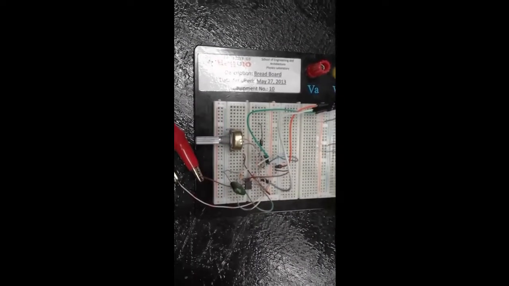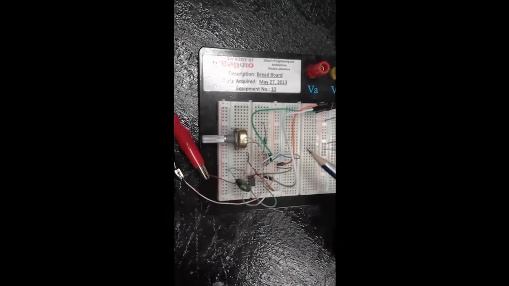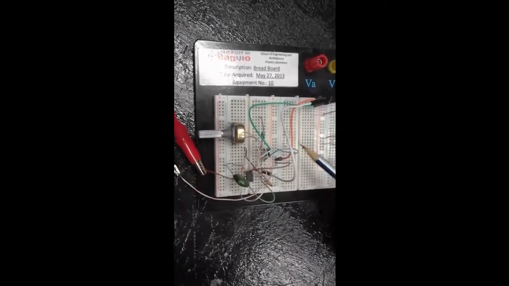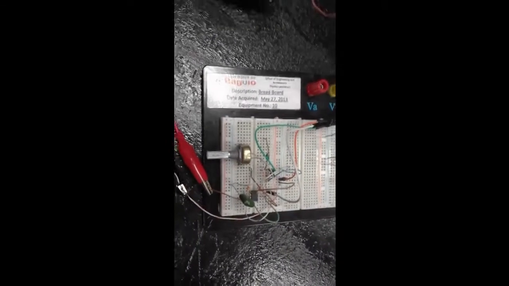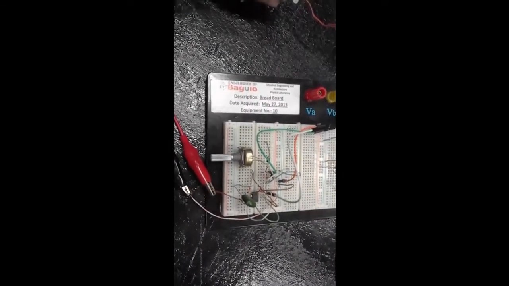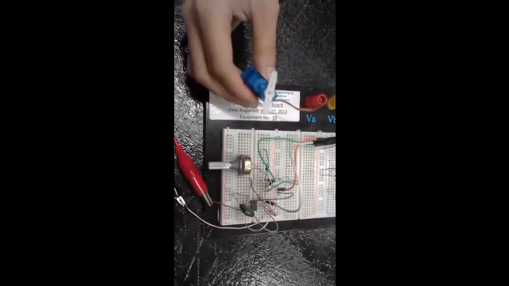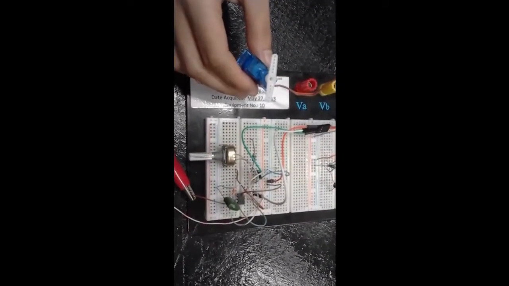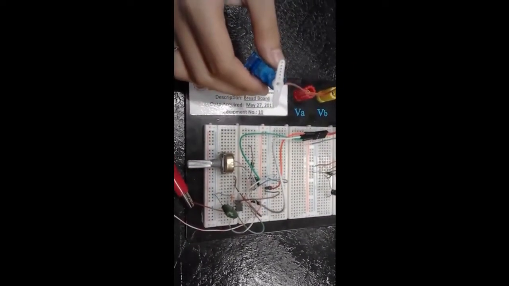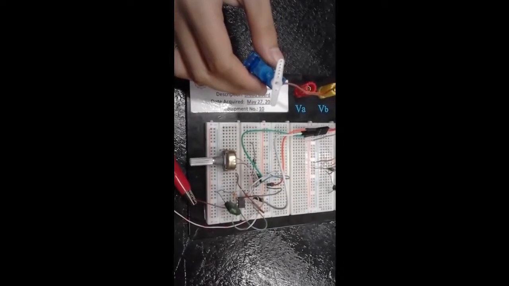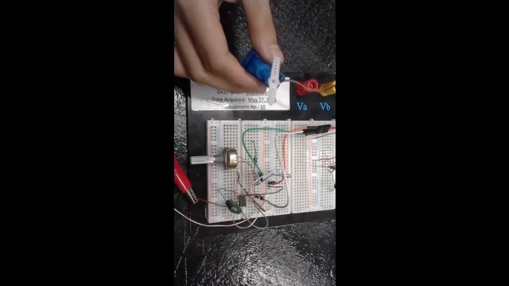The second circuit is an application for servo motor control. It also uses a 555 timer, and the potentiometer is the one that adjusts from 0 to 180 degrees.